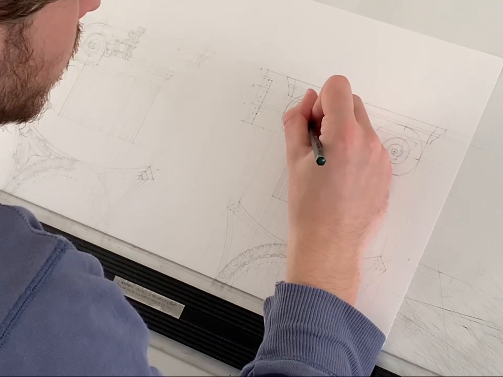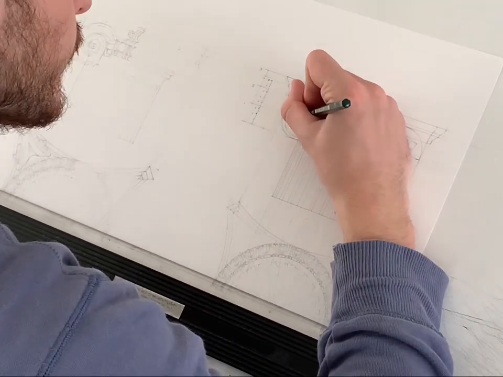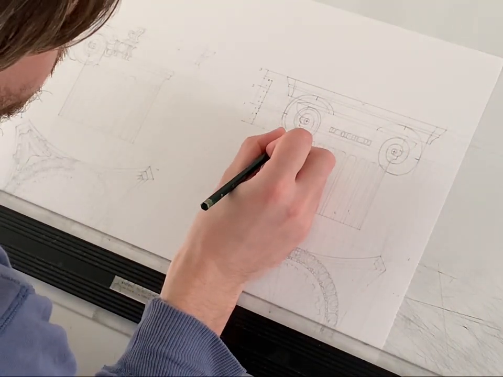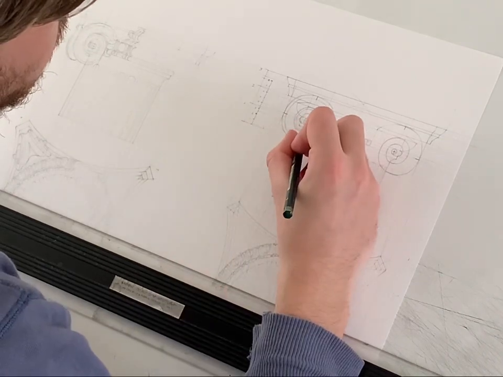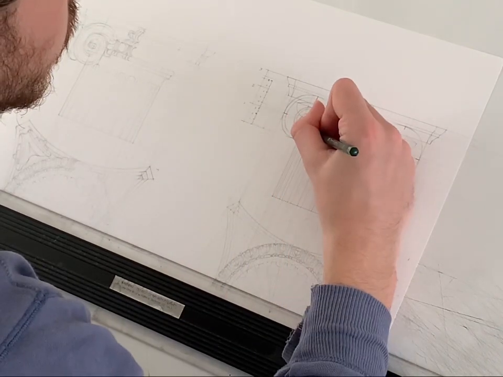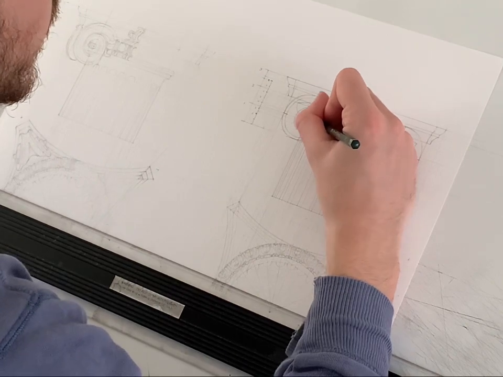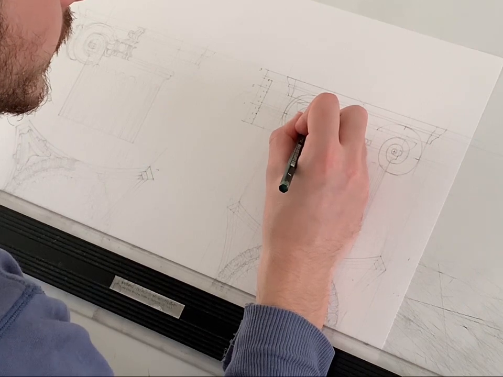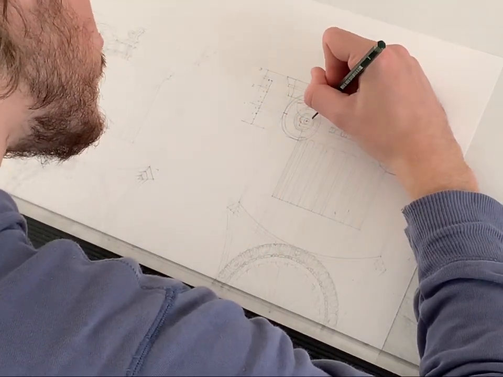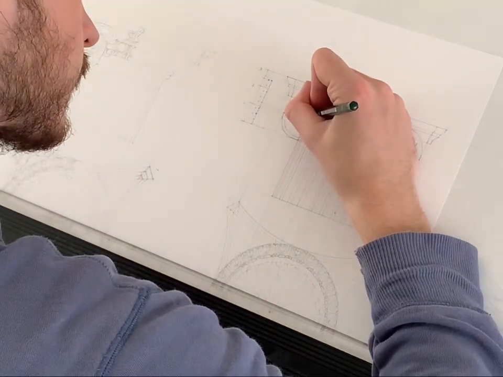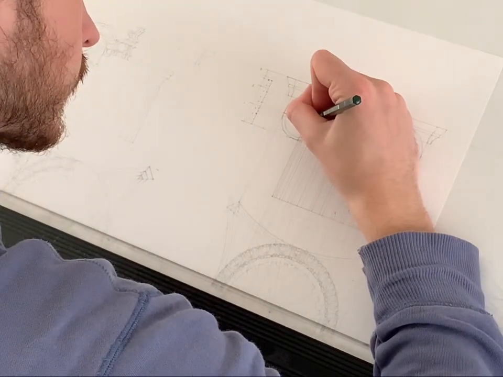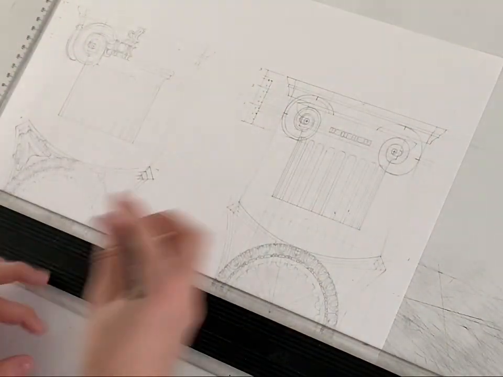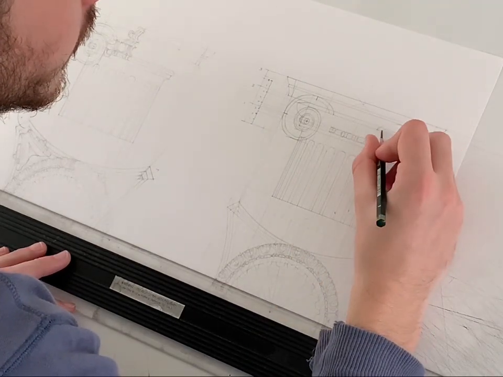And again, there are more technical ways to do this, but not really necessary in a drawing this size. But you can see how that's narrowing as I get to the center of the spiral. There we go. And same on the other side.